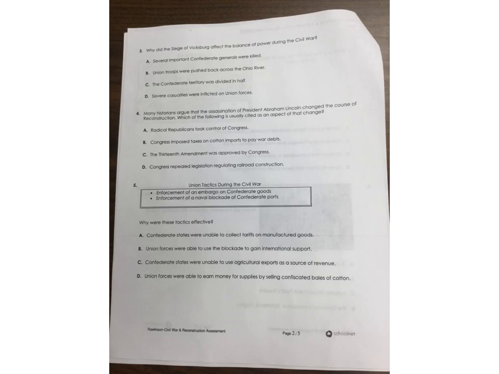Number 4. Many historians argue that the assassination of President Abraham Lincoln changed the course of Reconstruction. Which of the following is usually cited as an aspect of that change? So what we're saying here is, after President Lincoln was killed, everything changed. So what changed? Think about what was Abraham Lincoln's plan, and then what happened next?